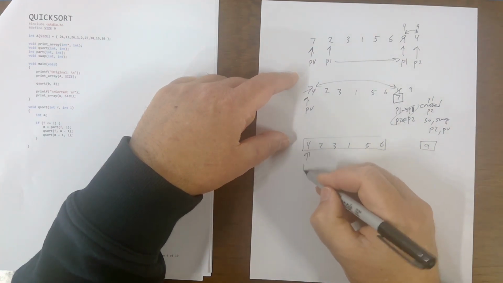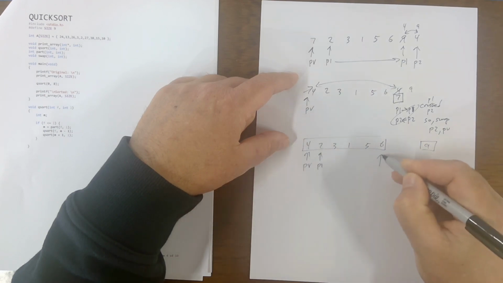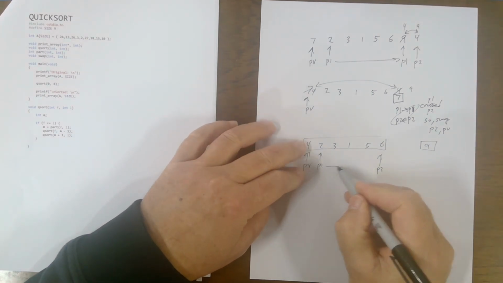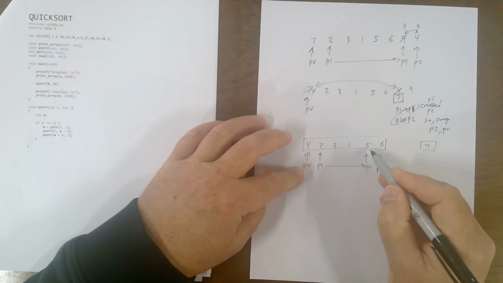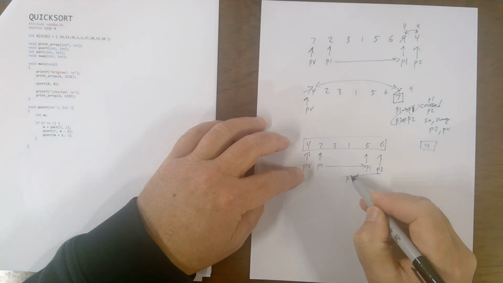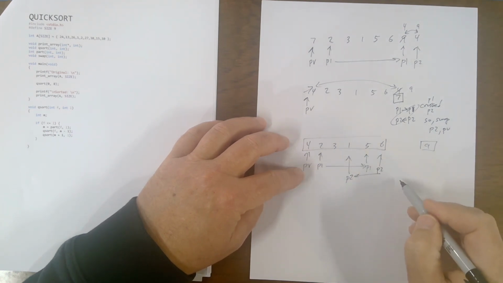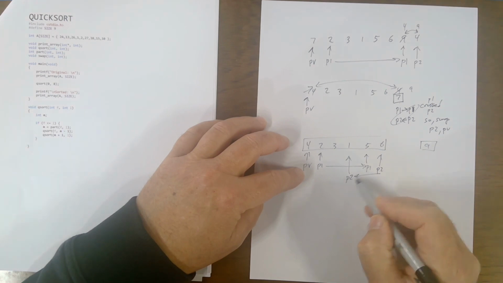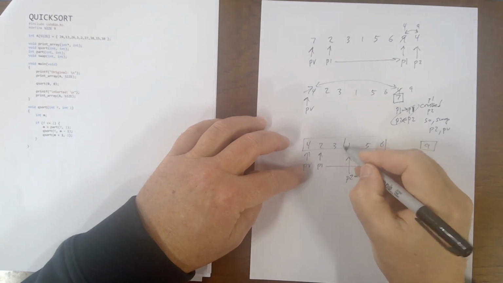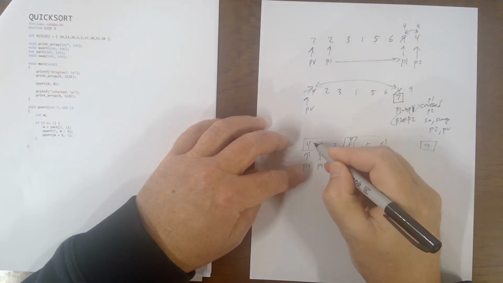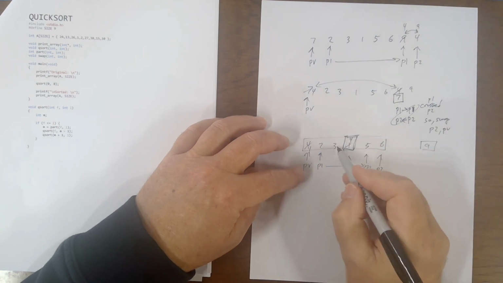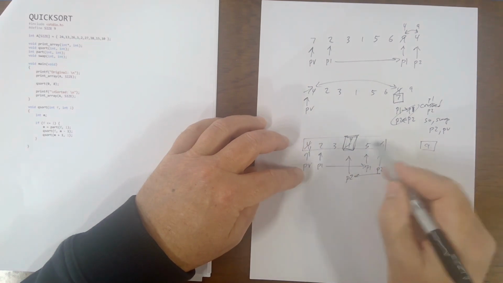So I'll do it one more time. So pivot, P1, P2. Move P1, looking for something bigger than the pivot. So we're looking for something bigger than 4, which is this 5. Then we move P2, looking for something smaller than the pivot, which is this 1. P1 and P2 have crossed. So we swap the 4 and the 1. So 4 is done because everything on this side is less than 4 and everything on this side is bigger than 4. So 4 is done.